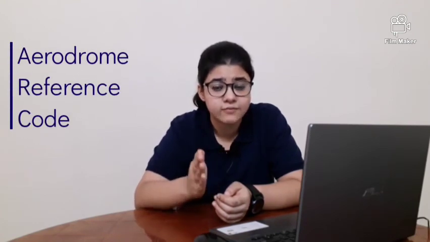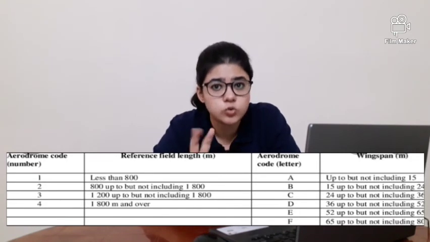Usability factor. It is the percentage of times during which the use of a runway or a system of runways at an aerodrome is not restricted due to the crosswind components. What are crosswind components? These are the surface wind components that are at right angles to the extended runway center line. Now we will be talking about the aerodrome reference code, which has two elements.